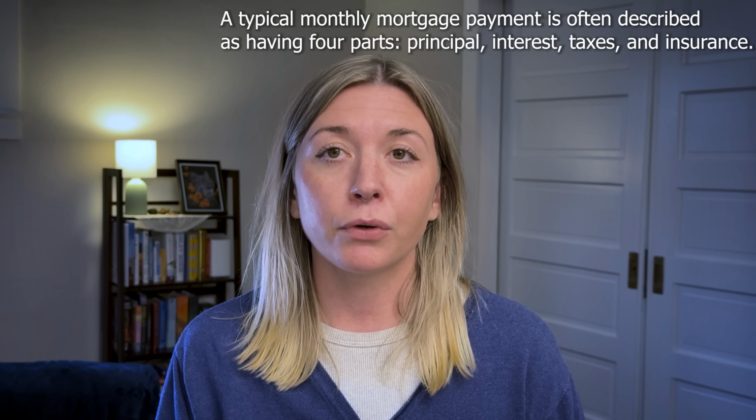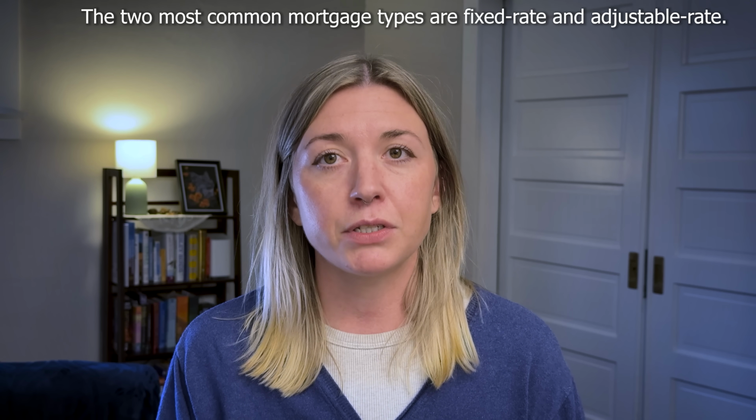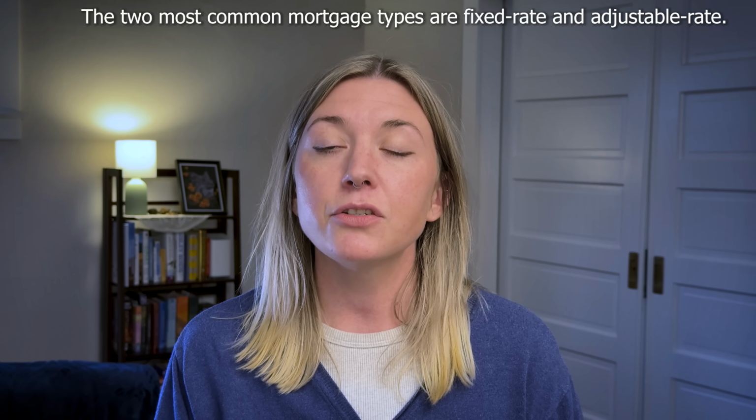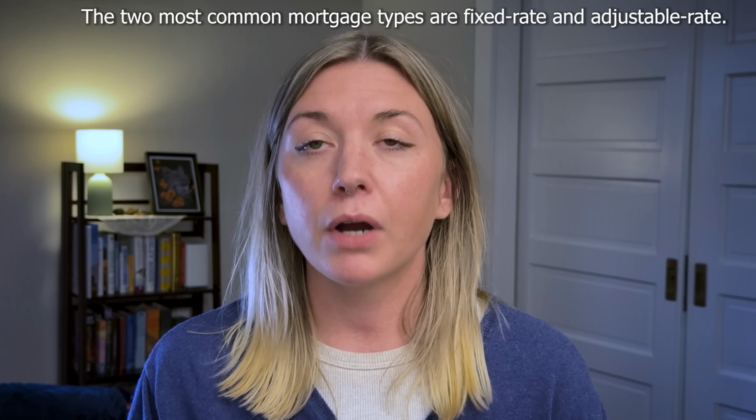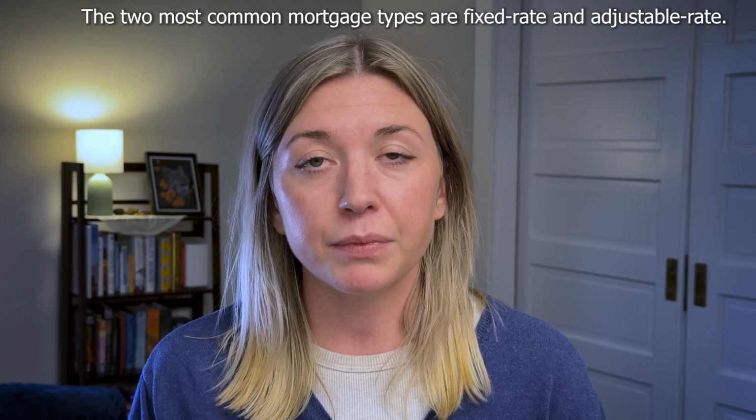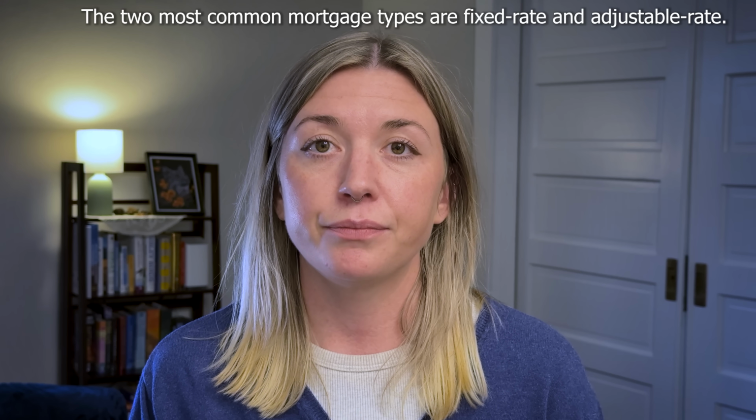A typical monthly mortgage payment is often described as having 4 parts: principal, interest, taxes, and insurance. Principal is the portion that reduces the loan balance. Interest is the cost of borrowing the money. Property taxes are assessed by local governments and can vary widely by location. Insurance usually includes homeowners insurance and sometimes mortgage insurance.